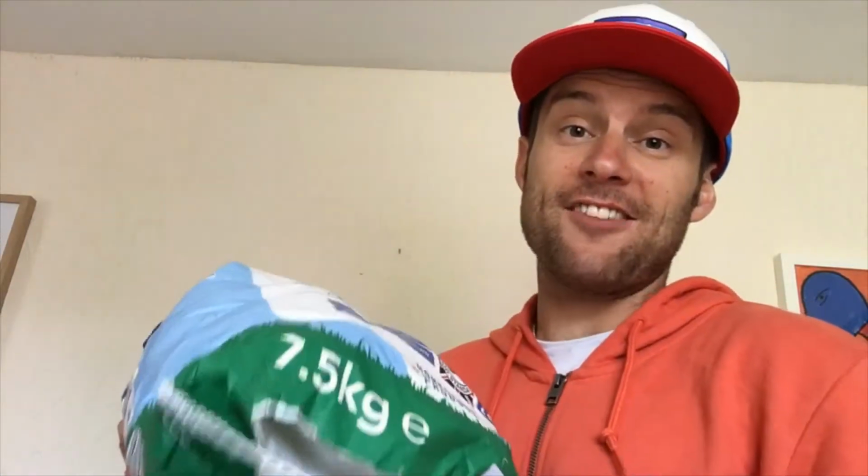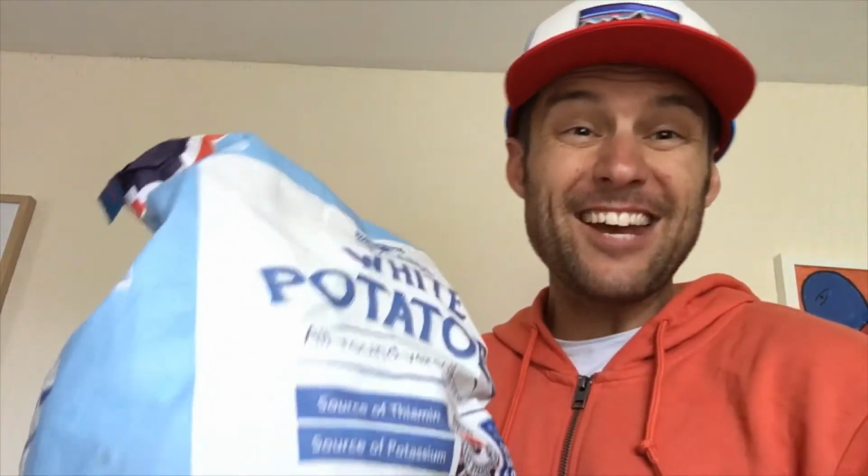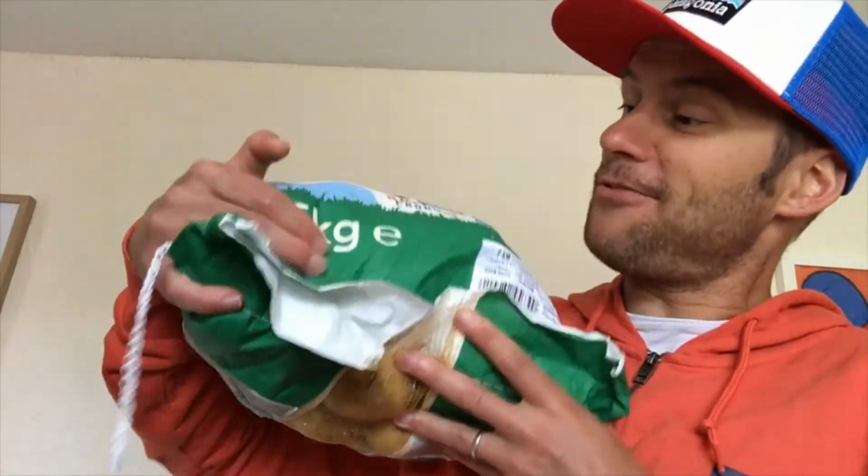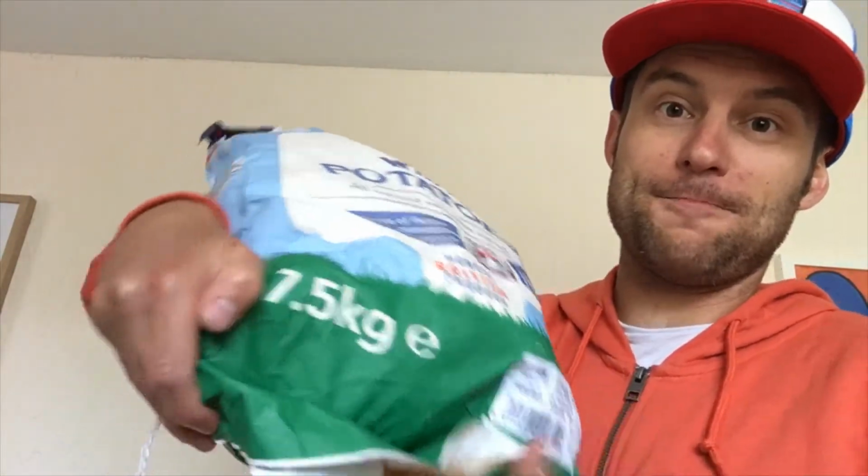Here I have a sack of potatoes that I purchased from a supermarket. This sack of potatoes weighs 7.5 kilograms. Now I can use this knowledge to give me an idea of what my answer should be, approximately.